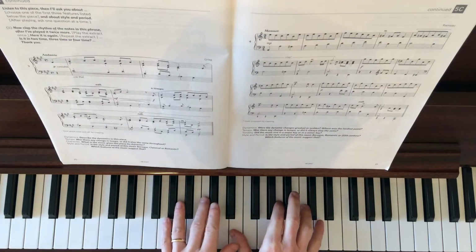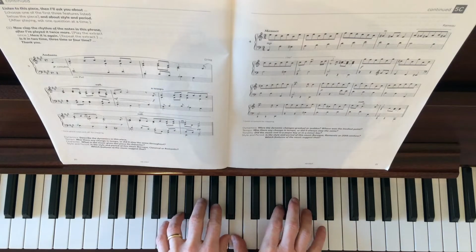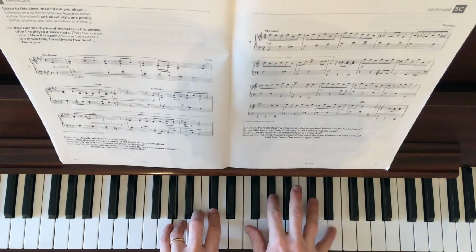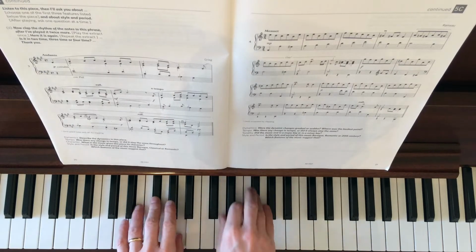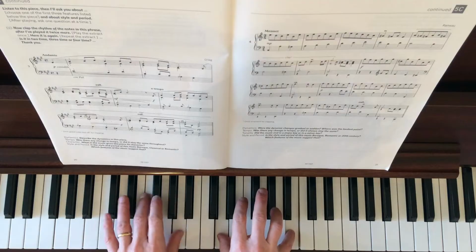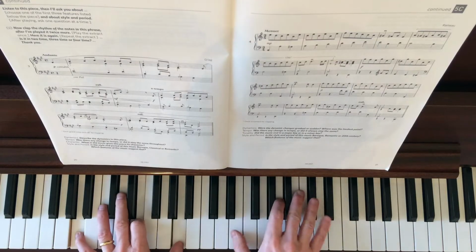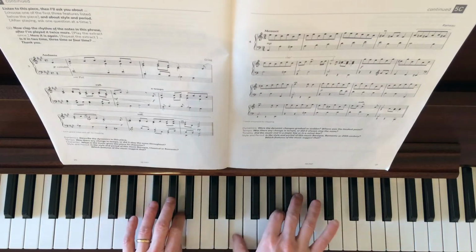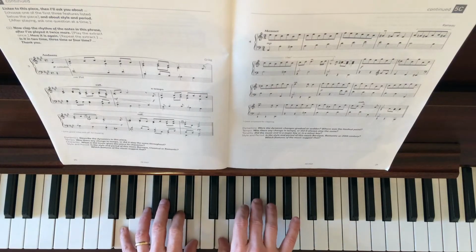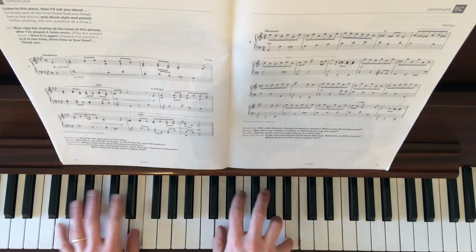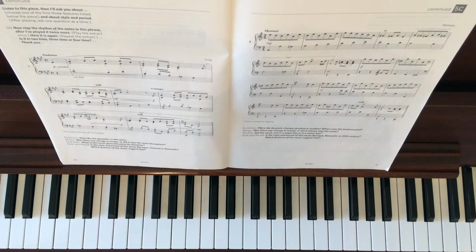What have we got? Andante. Okay, it's a bit older than the last example.